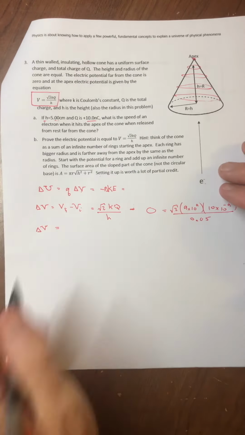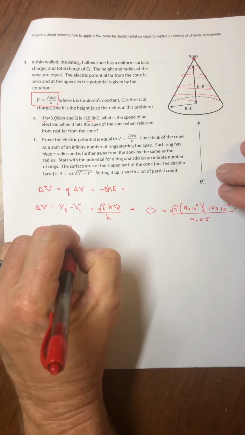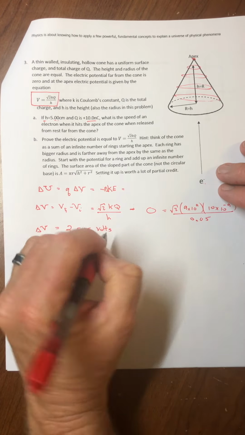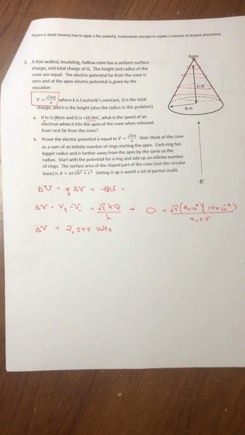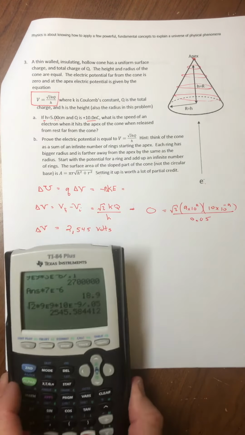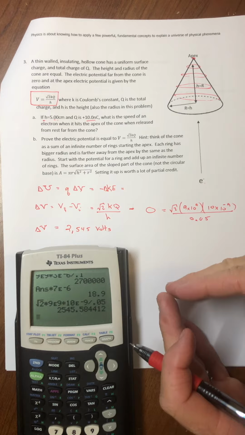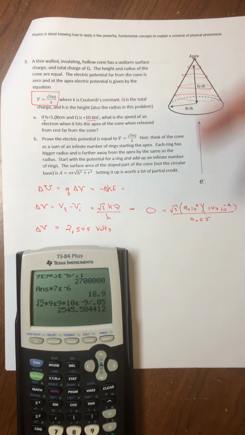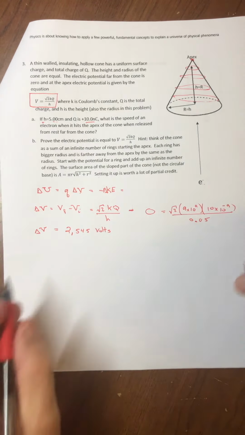And we're looking at about 2,545 volts. Good. And also, kind of remember, the potential is increasing as we get to the apex. So that's good. We know that electrons like to go to higher potential because that's lower potential energy, which is the second part of this.